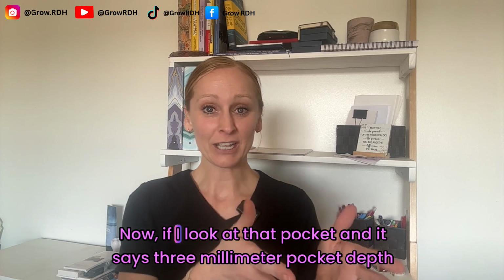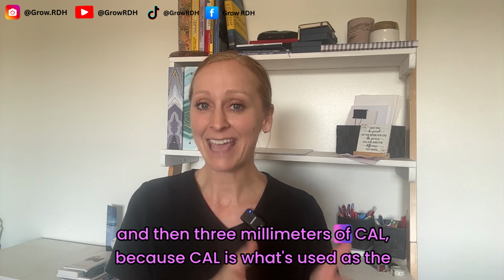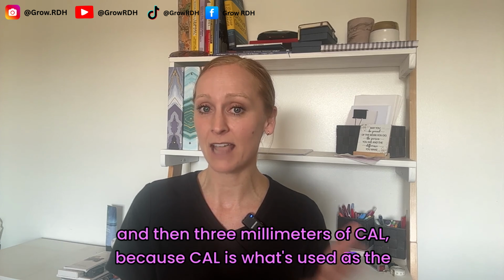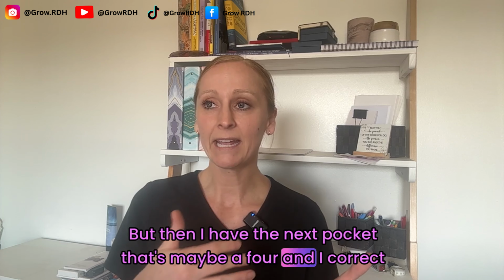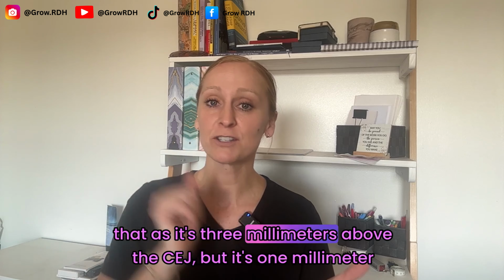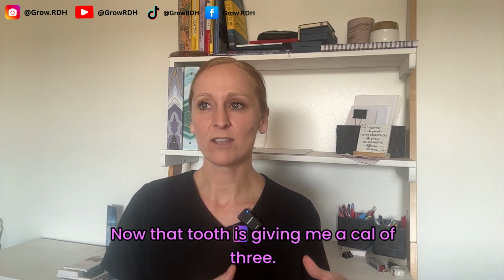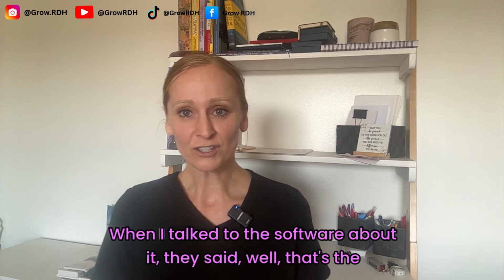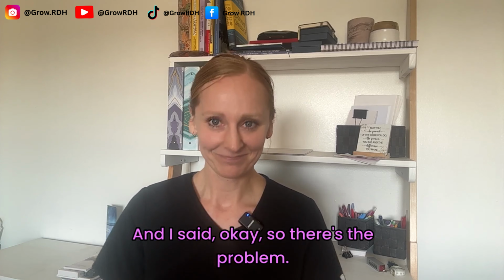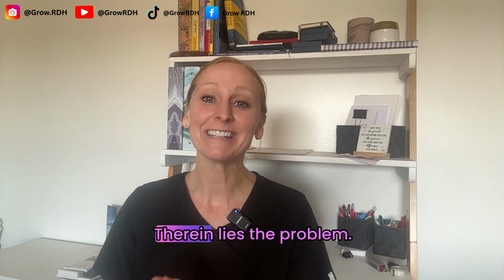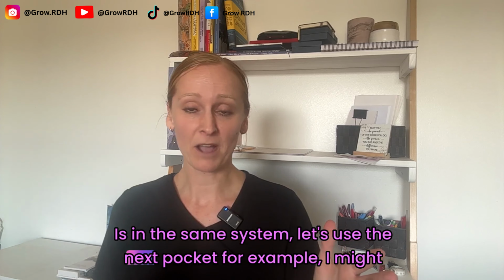Now, if I look at that pocket and it says 3 millimeter pocket depth and then 3 millimeters of CAL, because CAL is what's used as the acronym, but then I have the next pocket that's maybe a 4, and I correct that as it's 3 millimeters above the CEJ, but it's 1 millimeter below. Now that tooth is giving me a CAL of 3. When I talked to the software company about it, they said, well, that's the level. And I said, okay, so there's the problem.